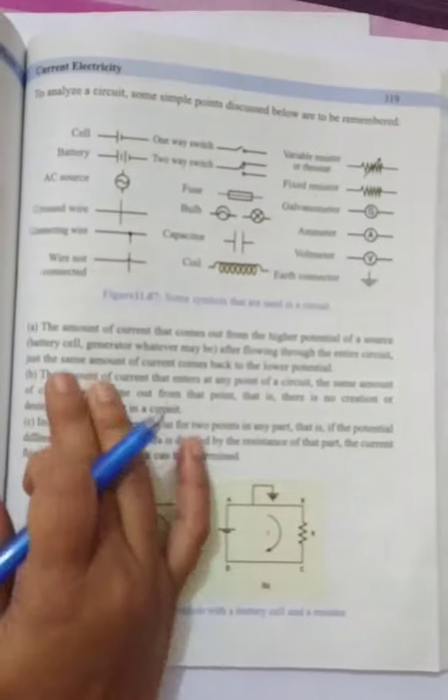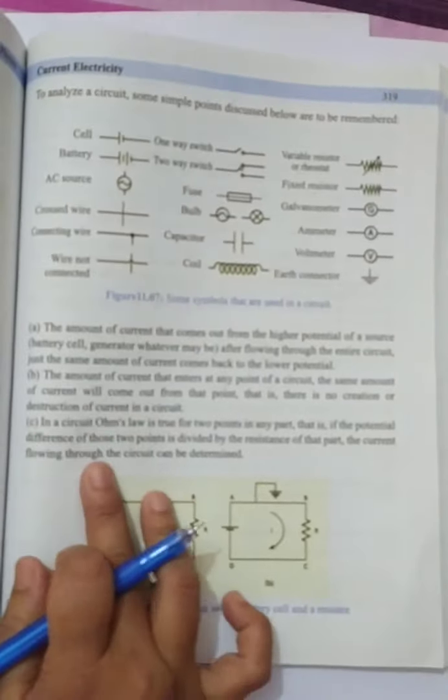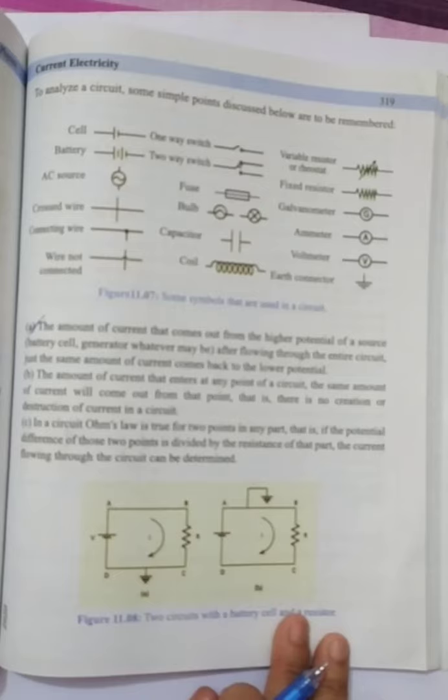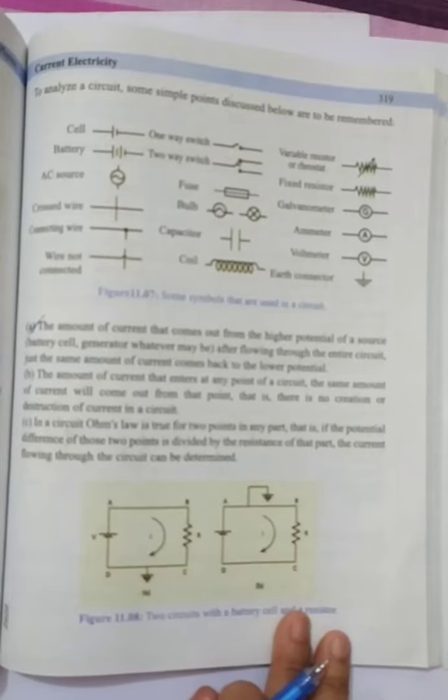Okay. And as we are talking about circuits, in a circuit you have to keep in mind 3 points over here. That is A, B, C, as mentioned in your book. The first point is the amount of current that comes out from the higher potential of a source or battery or cell flows through the entire circuit. Just the same amount of current comes back to the lower potential.